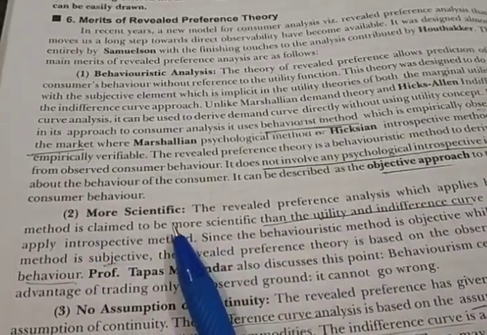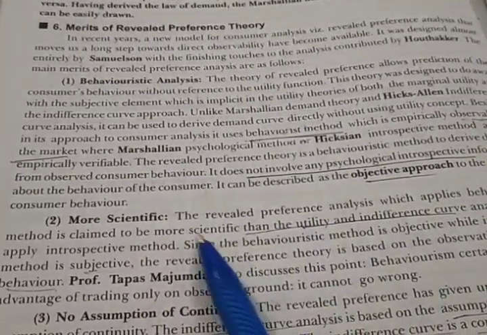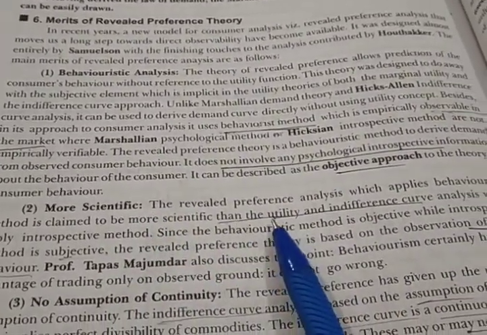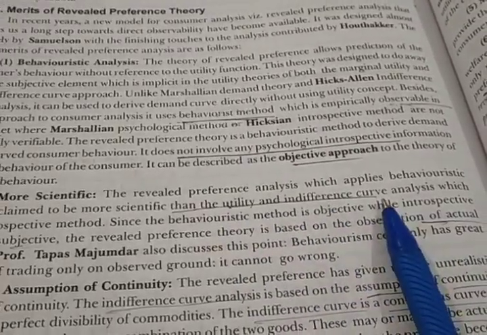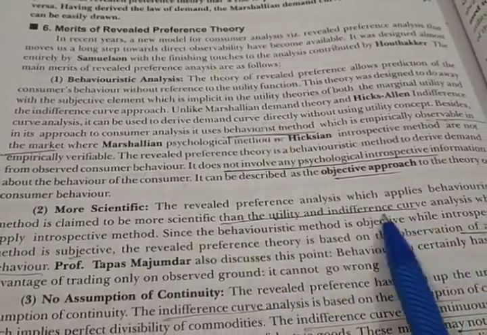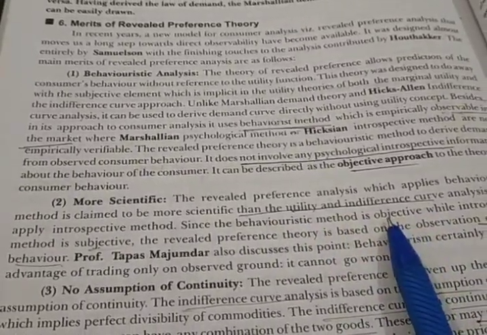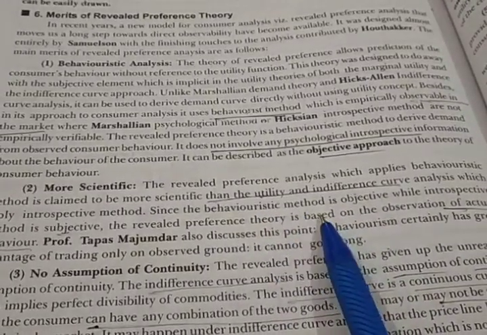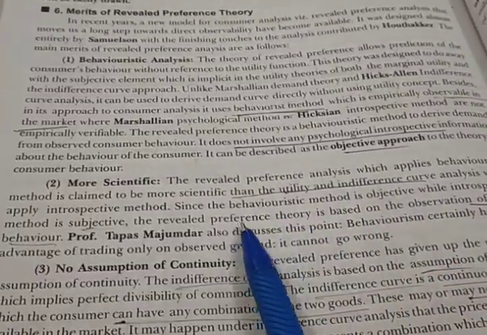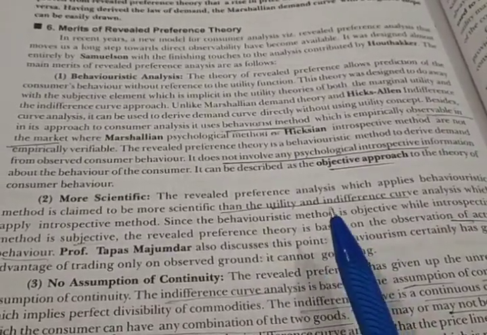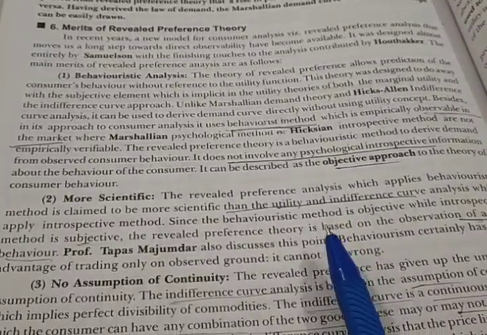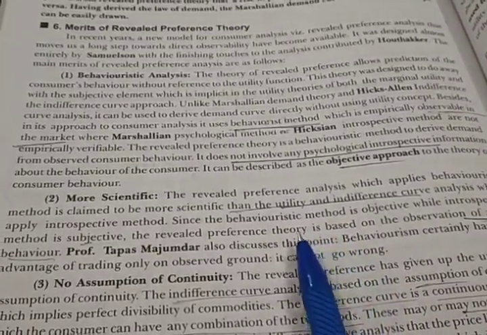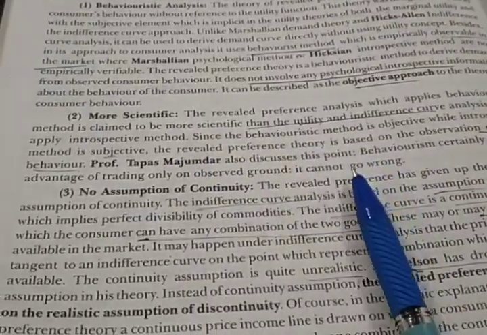Then more scientific. Revealed preference theory is a very scientific type of theory, as compared to the utility analysis and indifference curve analysis, because in these analyses no scientific thinking or concepts were used, but in revealed preference we just talk about the actual behavior of the consumer. Whatever is chosen by the consumer is considered as revealing his preference. So it becomes a very scientific type of approach.